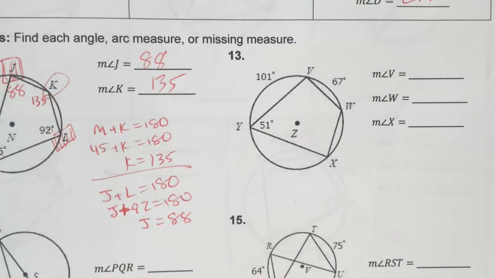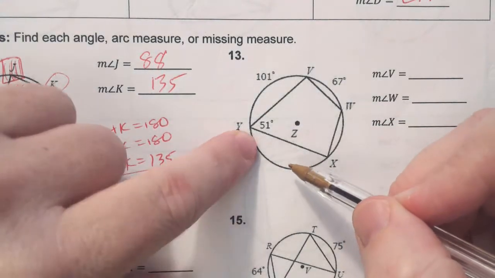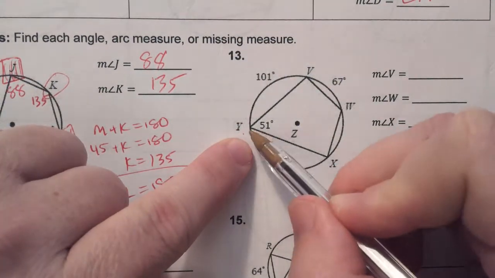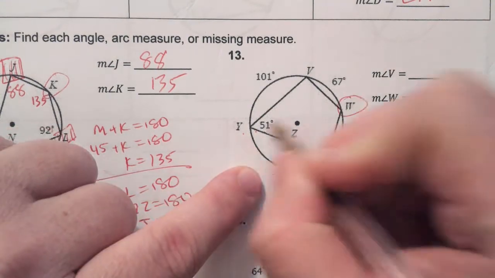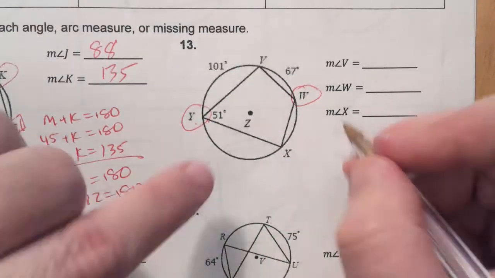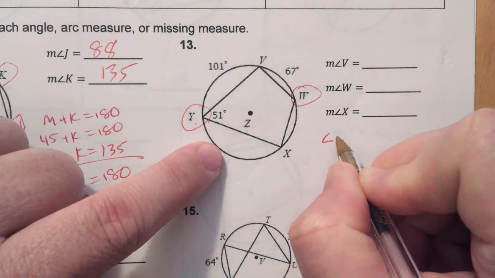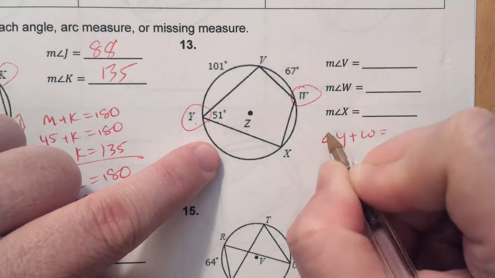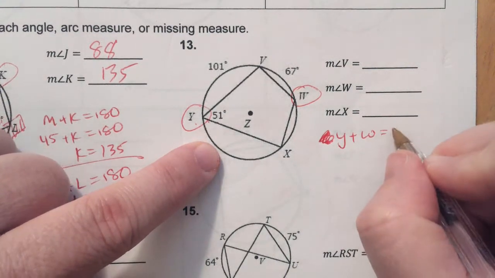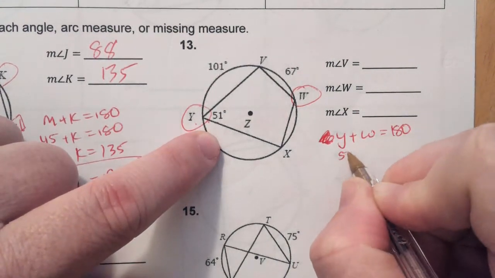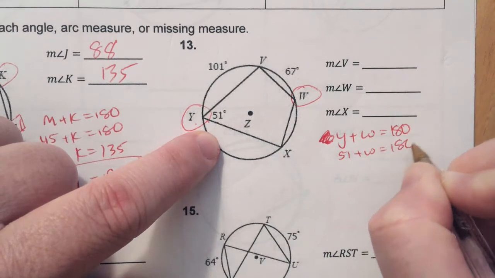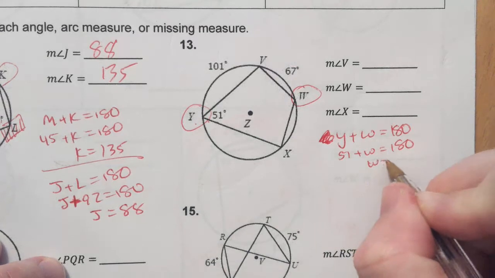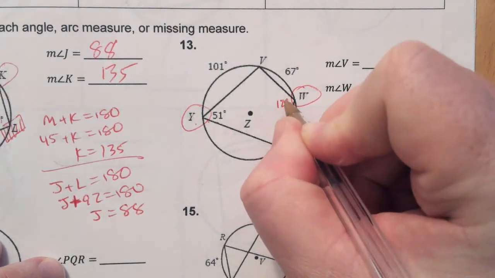Not that bad though. Okay, so on this one, I know that y is 51, so I know that these two are going to add up to 180 degrees. So y plus w, didn't need to put the angle symbol, right, is equal to 180. If y was 51, then what would w have to be? So 180 minus 51, we pop out with 129. So this is 129. Awesome.